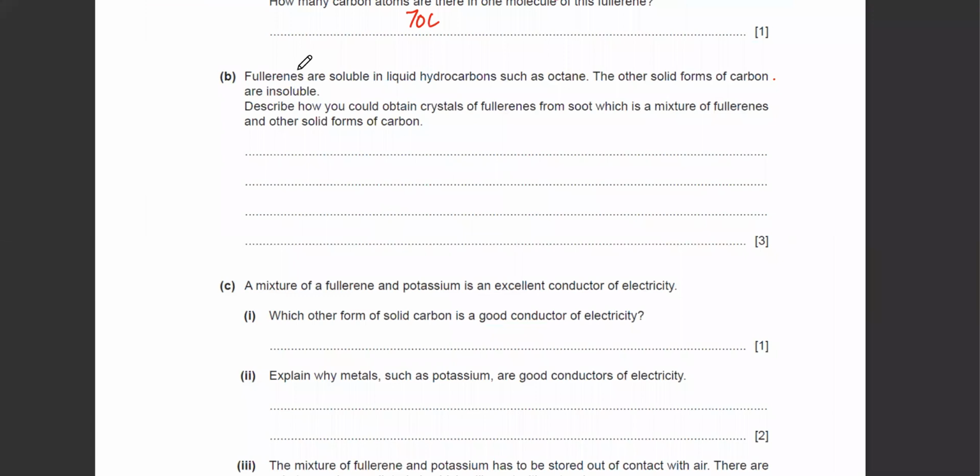The question is, fullerenes are soluble in liquid hydrocarbon. Now, what's a liquid hydrocarbon? Petrol is a liquid hydrocarbon. The things that you burn, most of the fuel that you use, those are hydrocarbons. Like the gas that comes in your stove, propane or methane gas, the high octane petrol that you fill your tanks with, diesel, etc. These are all hydrocarbons, such as octane. So he's basically talking about petrol. I'm just giving this information so that you can solve this question. So fullerene is very soluble in octane.